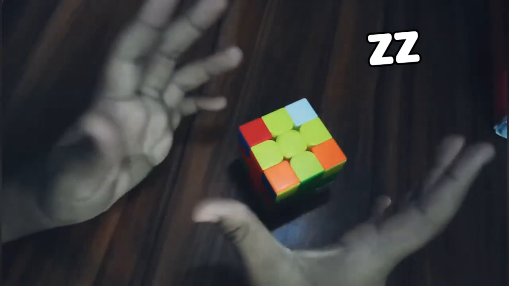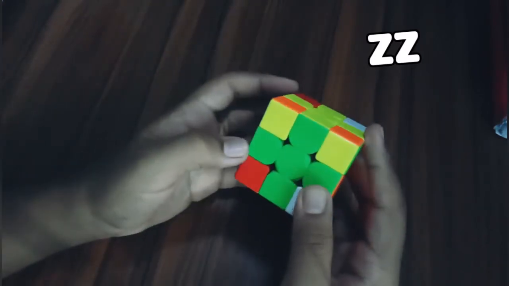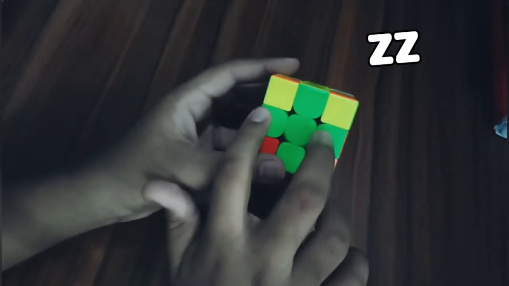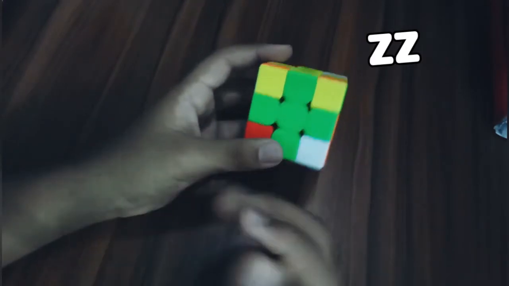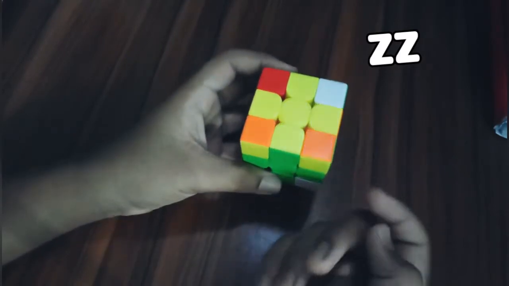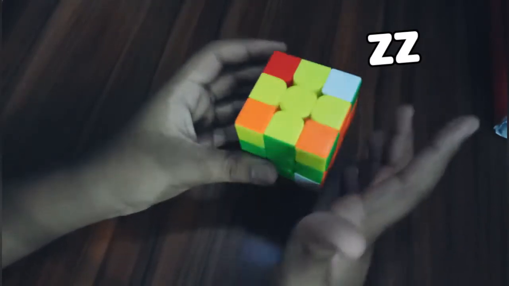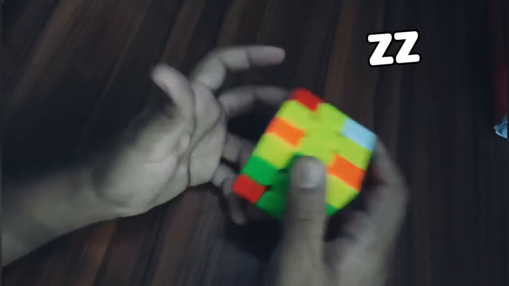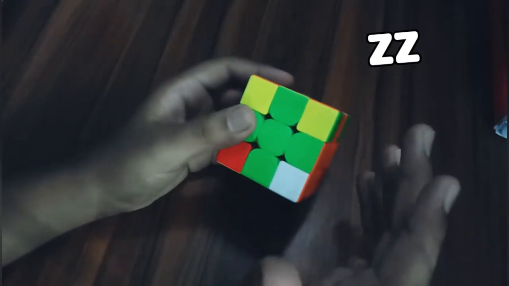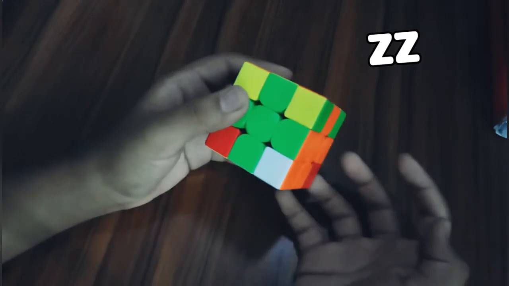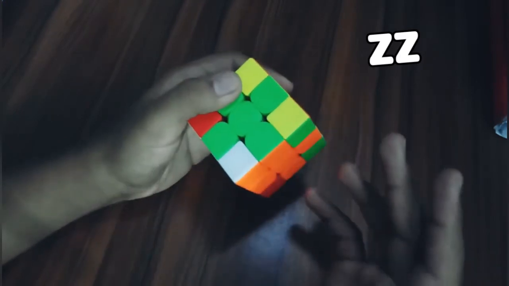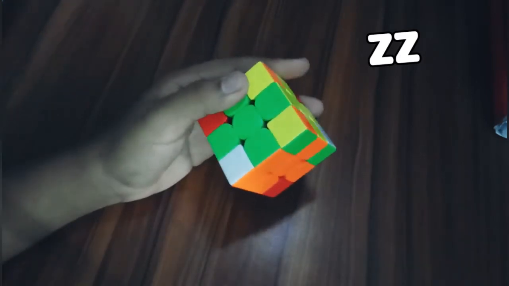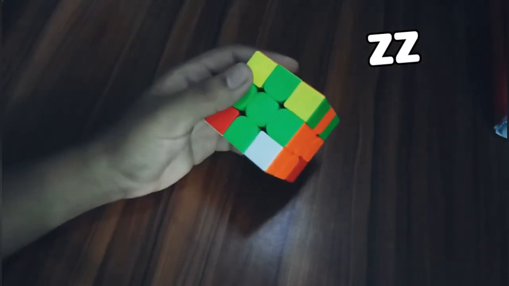Now what you need to understand is that if the key sticker is facing you, that means it is a good edge. Or facing up, or facing back. So this is how you can say whether it is a good edge or a bad edge. If you don't understand, I'll make a video in future, but let's talk about the other things.